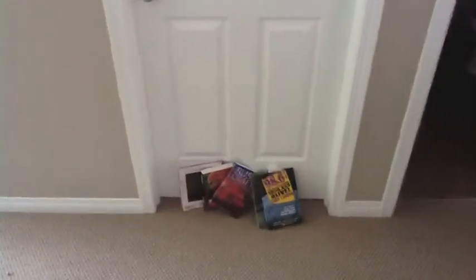So basically, I thought of a few ways, and I think this would be an easy way to show it. Imagine that those books are microbes and the door is our skin.